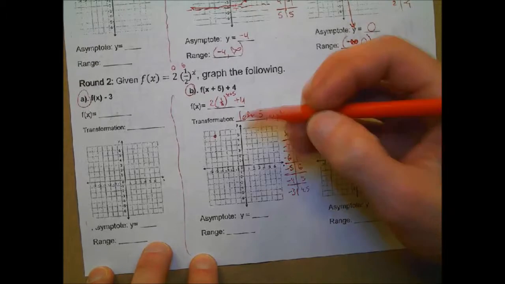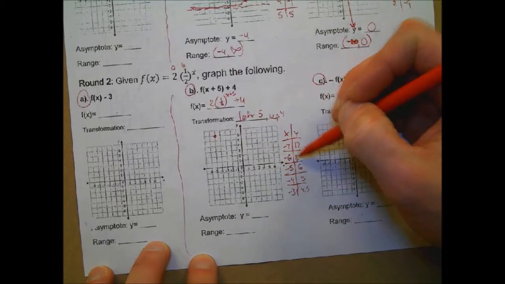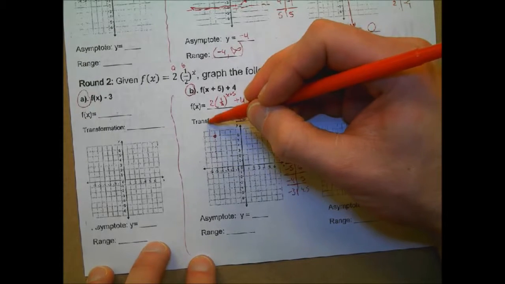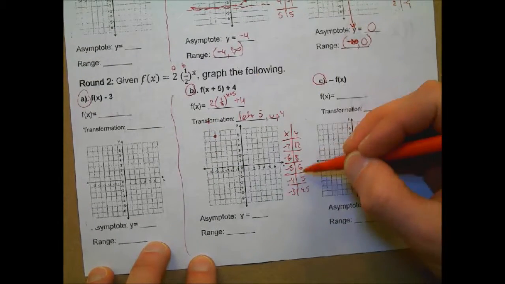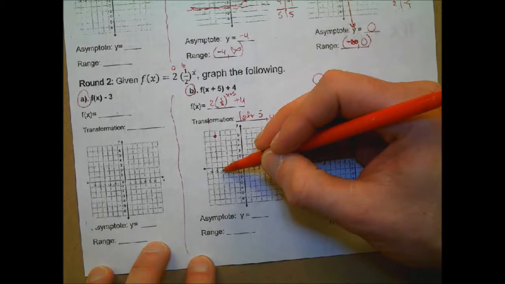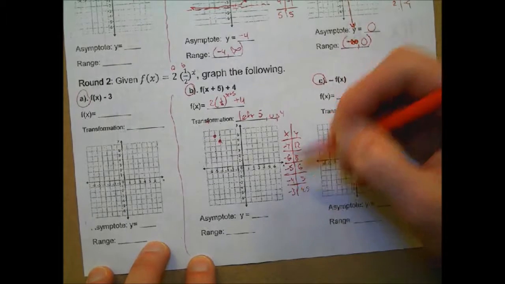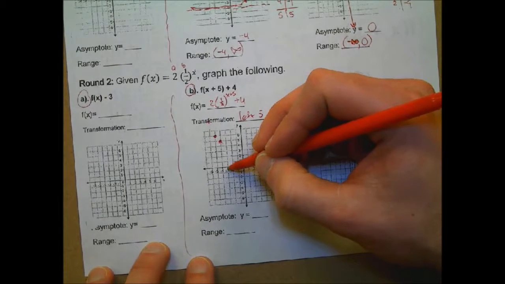Now, I can't plot -7, 12. It won't fit. -6, 8 also won't quite fit, but I'm going to kind of fudge it a little bit here. We'll say it goes right there. -4, 5. Okay, and then -3, 4.5.